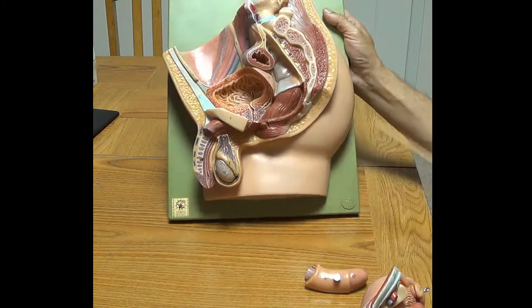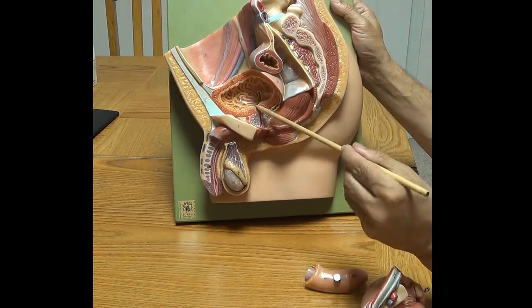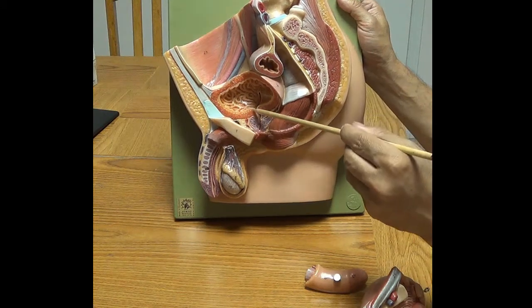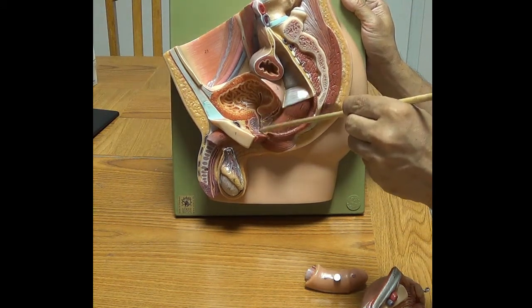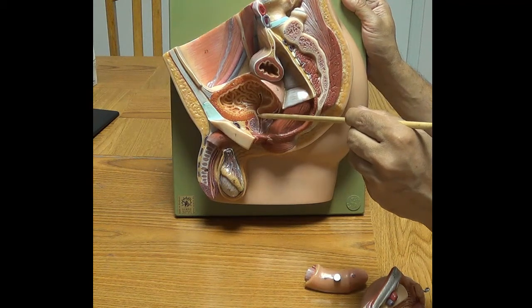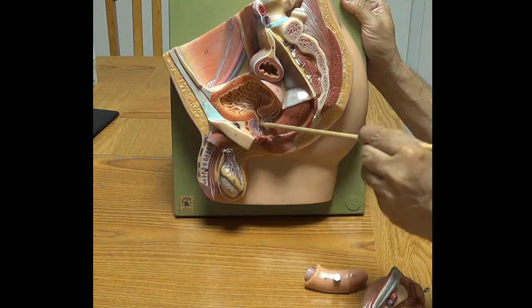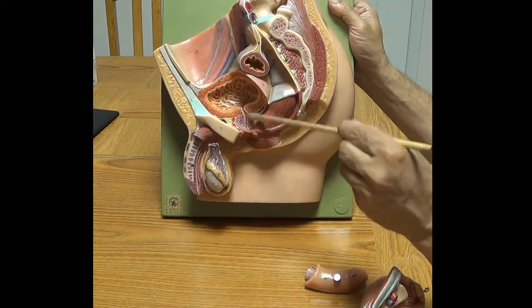Those are called the rugae, and this is the first part of the urethra that takes the urine out from the bladder. And you see this part is inside the prostate. So this part of the urethra is the first part, which is called the prostatic urethra. Makes sense? Inside the prostate.